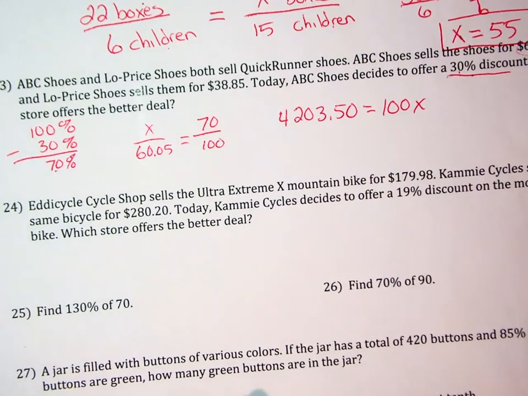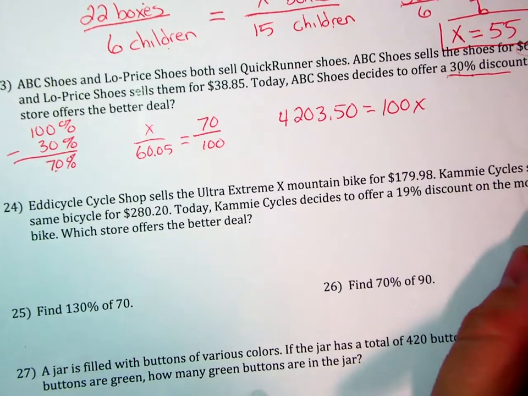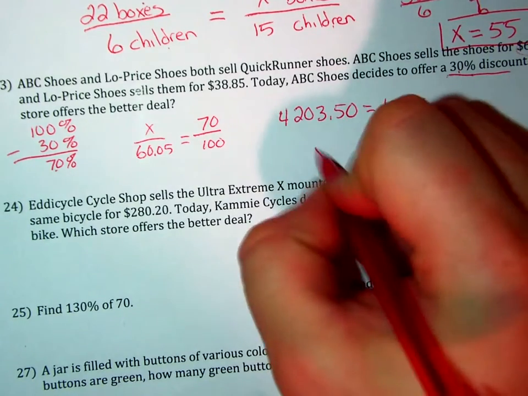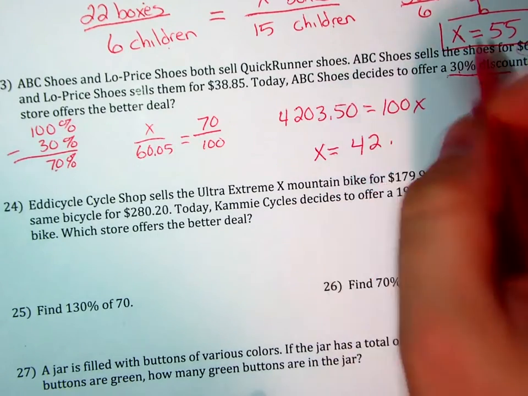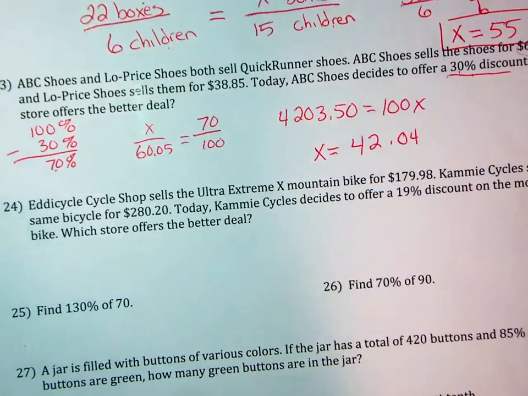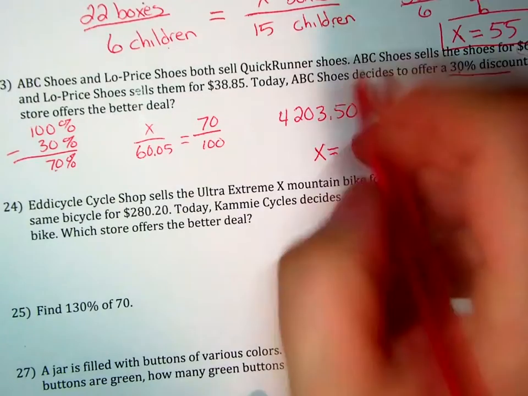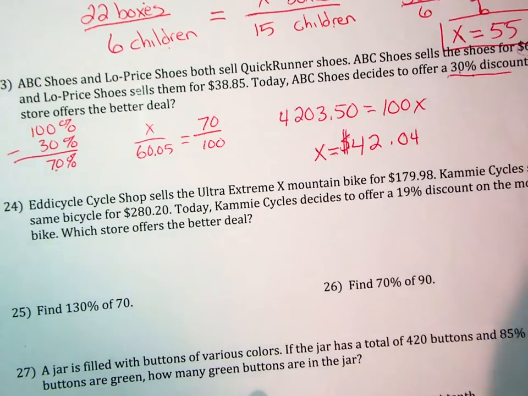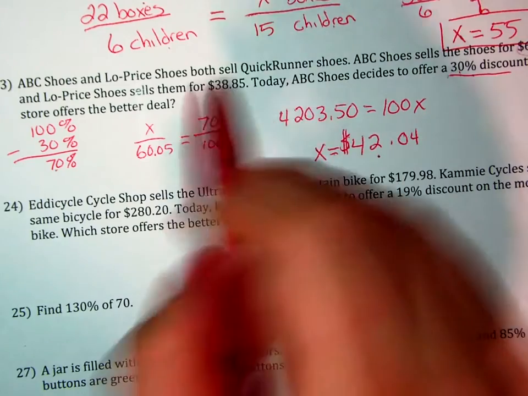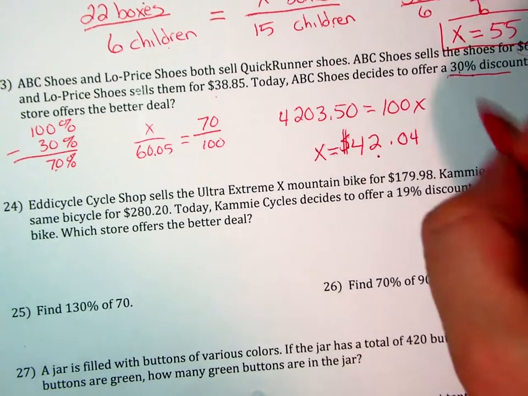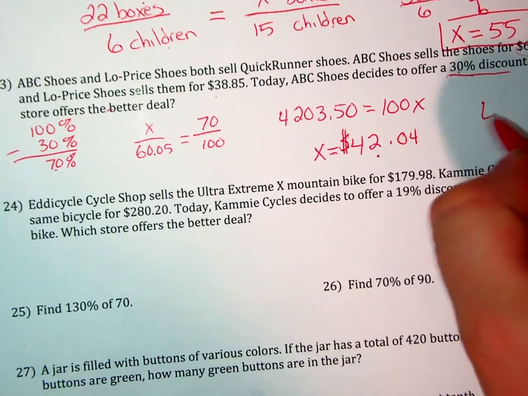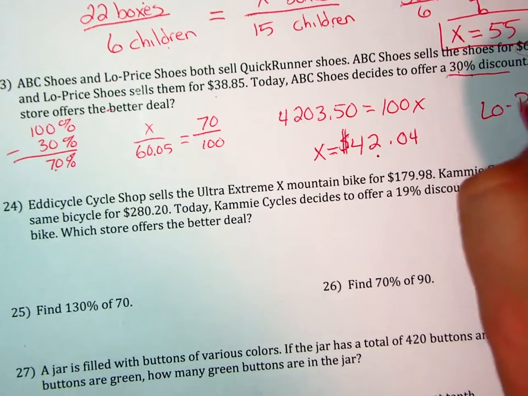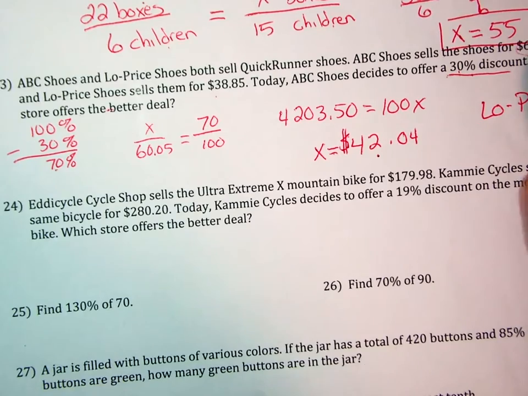Divide both sides by 100. And we determine that x equals $42. And we'll go ahead and round up 4 cents. Is $42 cheaper than $38? No. So which store offers the better deal? That would be Low Price Shoes.